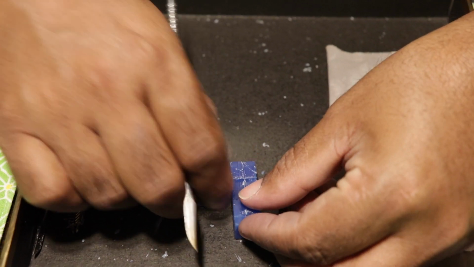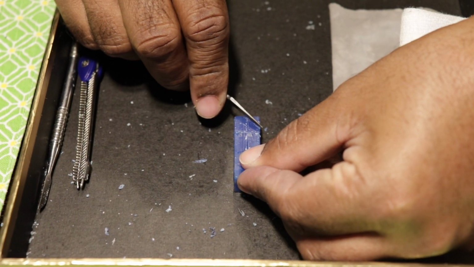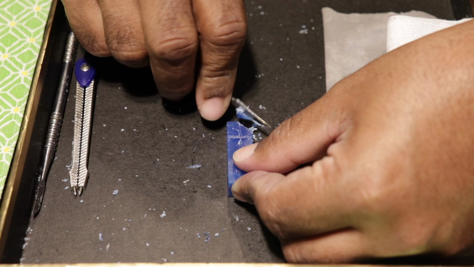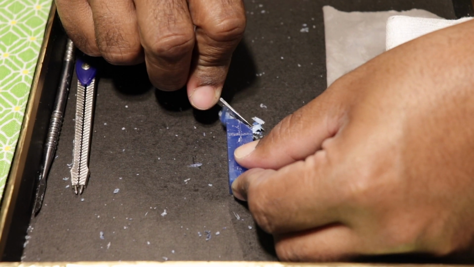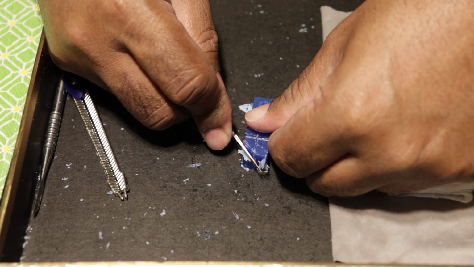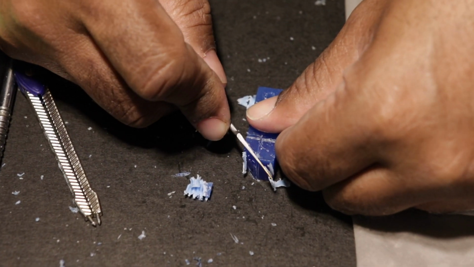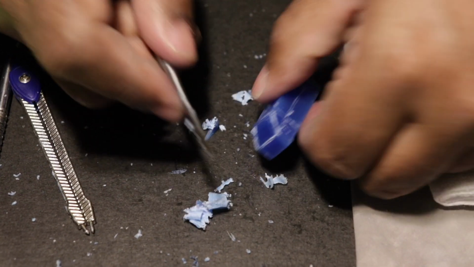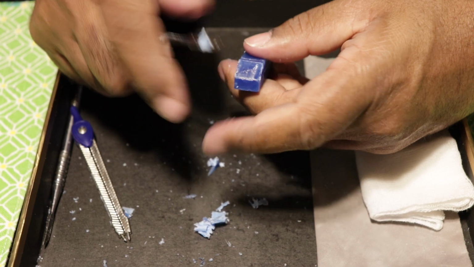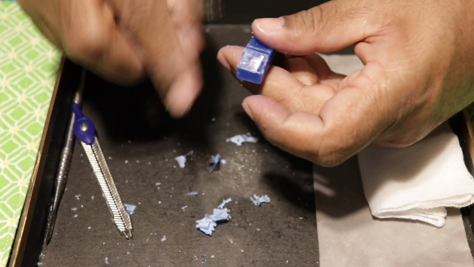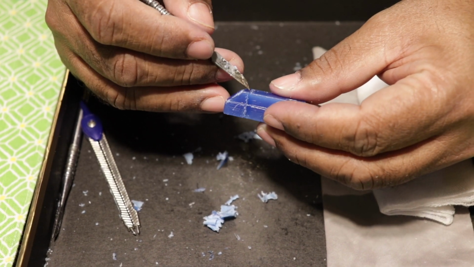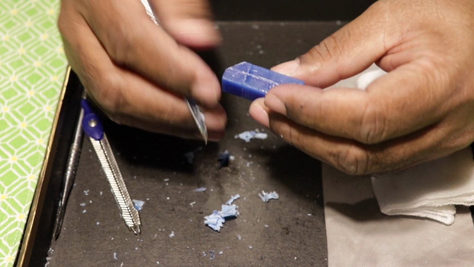Keeping this down, I will just slice straight down from the distal all the way to the mesial. So this should be one clean cut all the way. So this is my first step. You can see the crest of curvature will be here at the junction of the cervical and middle third.